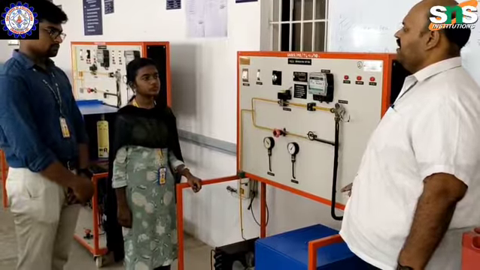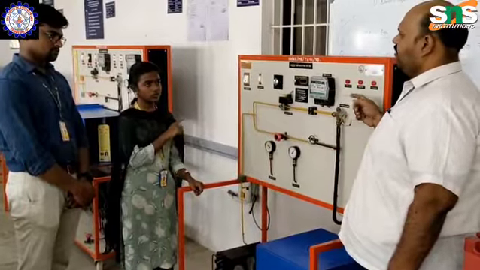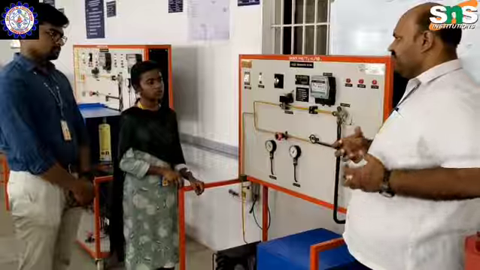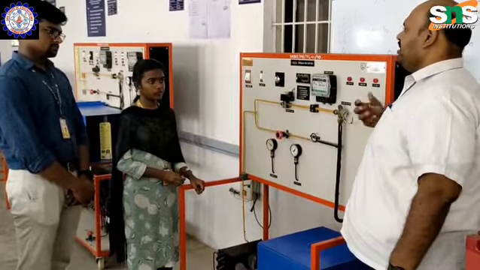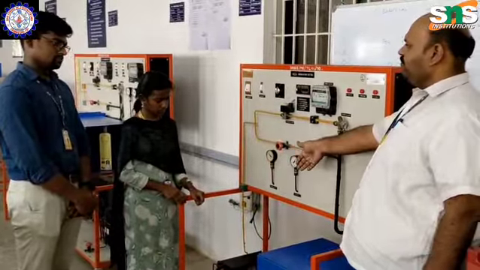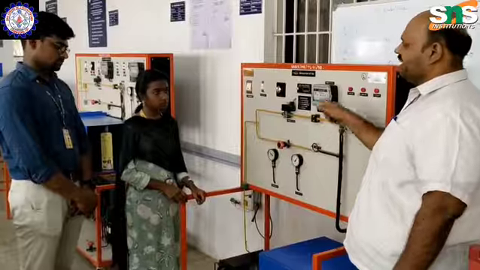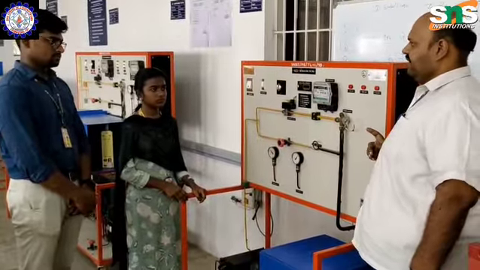In the evaporator, the high-pressure fluid again extracts heat from the body and starts becoming vapor again. That heat is radiated to the atmosphere through the condenser. This is the cycle that happens in this refrigeration test setup, right?